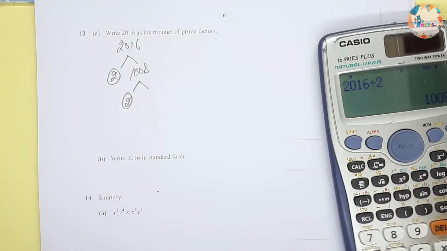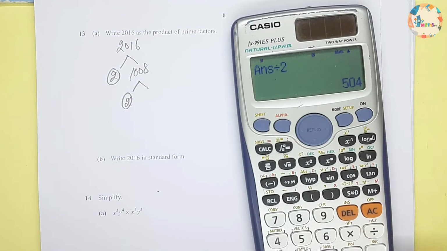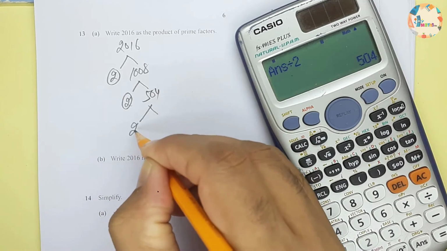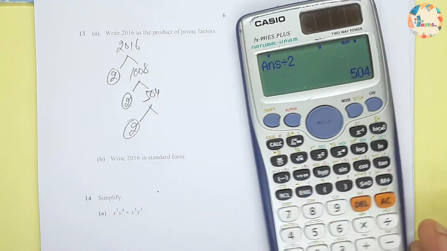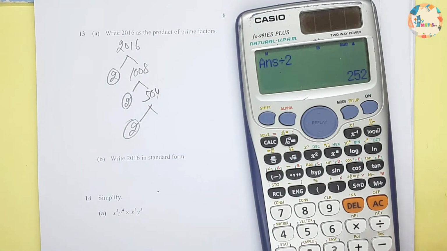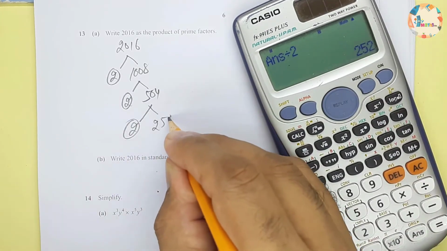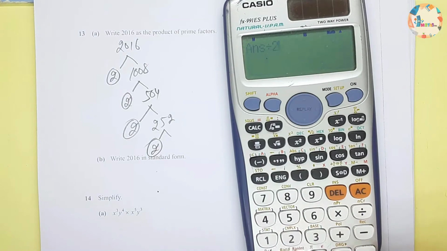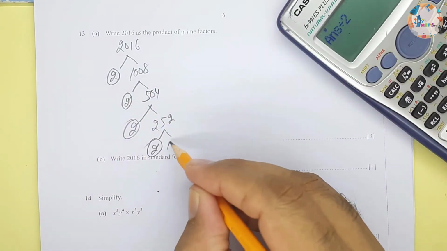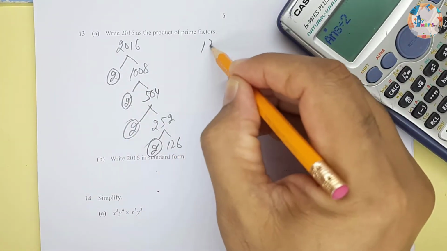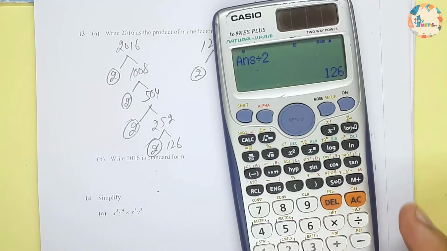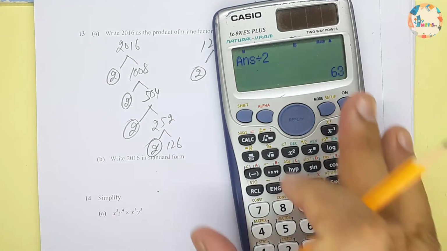Then again this is divisible by 2, so divided by 2 will give us 504, and 504 is also divisible by 2, so it will be 252, and 252 is also divisible by 2, and this will be 126, and 126 divided by 2 will give us 63.